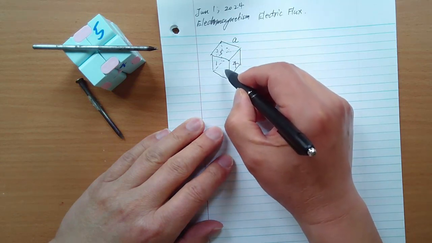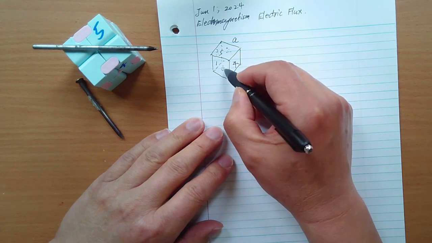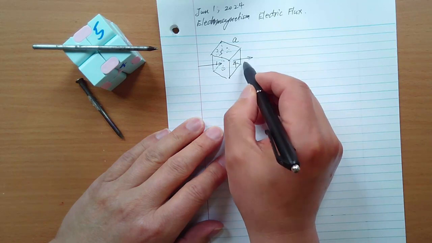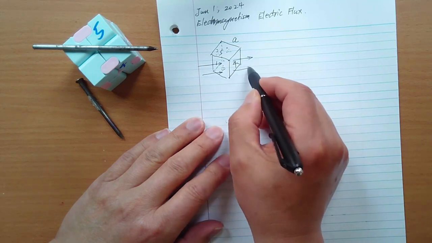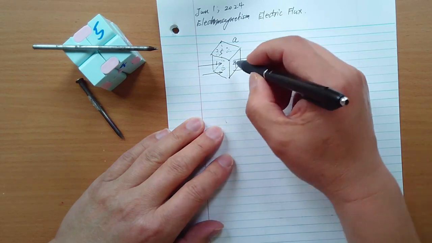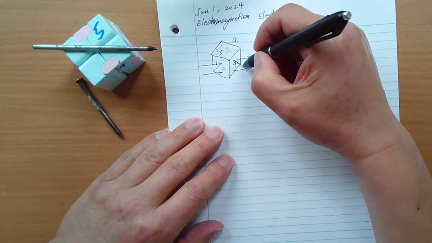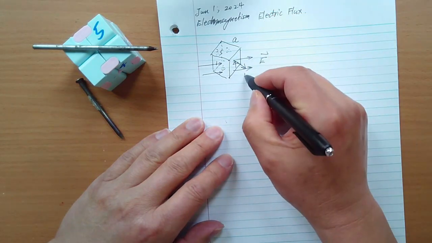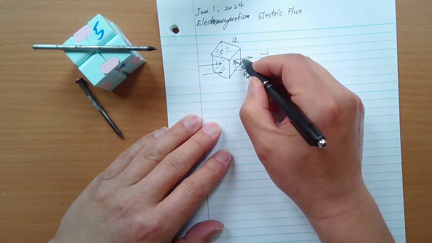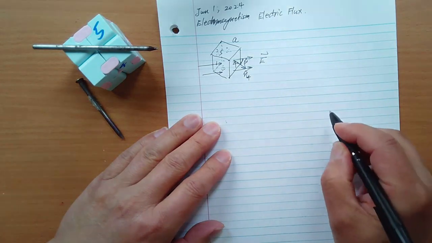Top is 5. Bottom is 6. Now, let's say this is our electric field, E. We're specifically talking about plane 4. Let's say the direction of plane 4 is like that, and that's the angle between them, right?